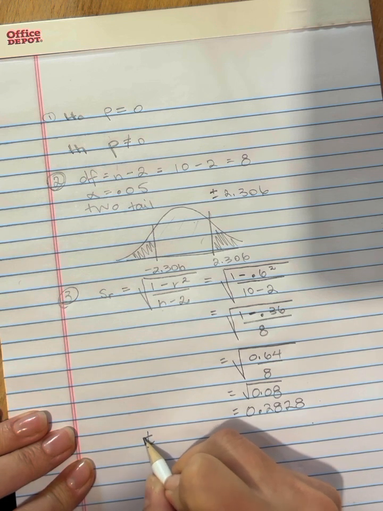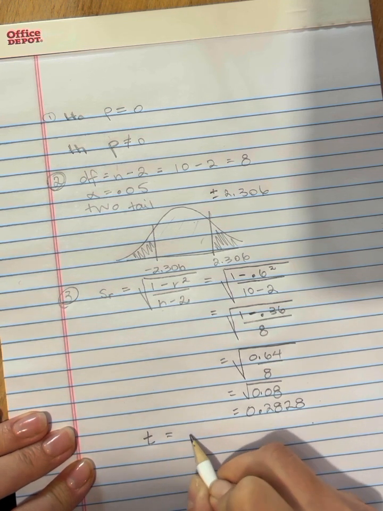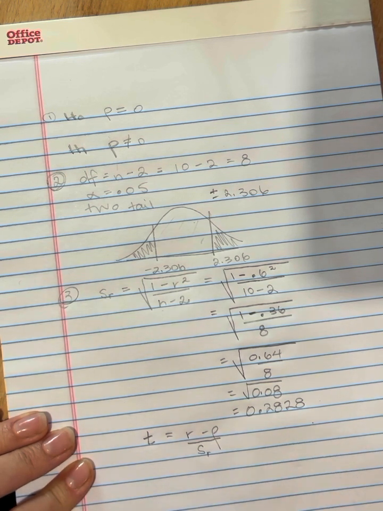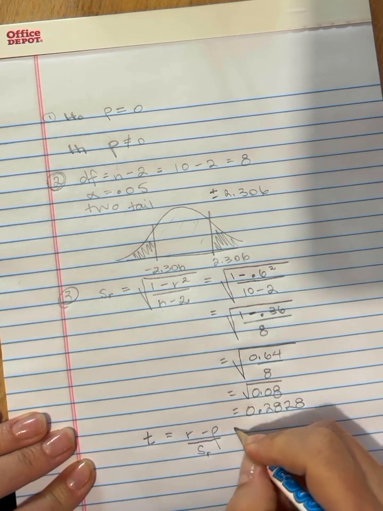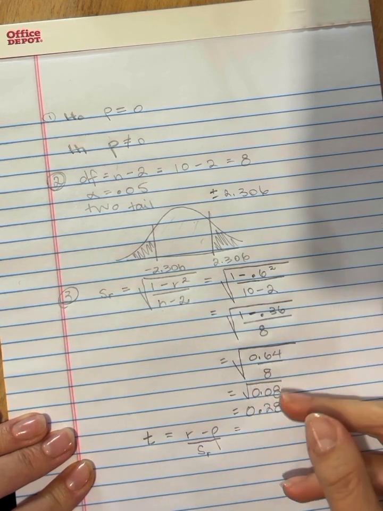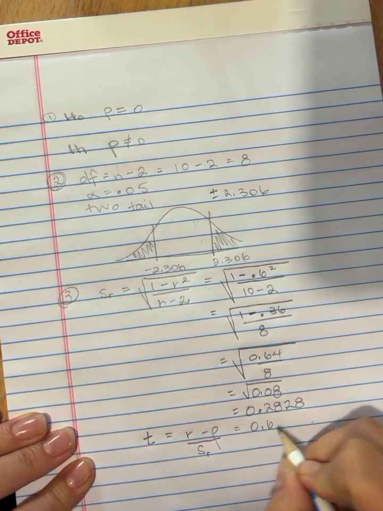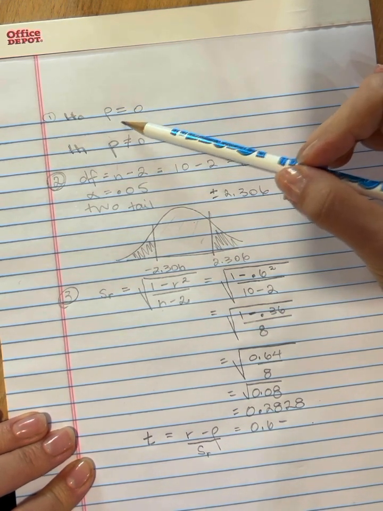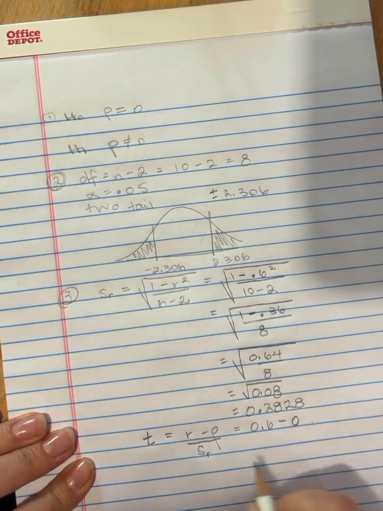Then we can plug that into our t, which is R subtract rho divided by the standard error of R. R from the question was 0.6. Rho is from our hypotheses, and that's 0.